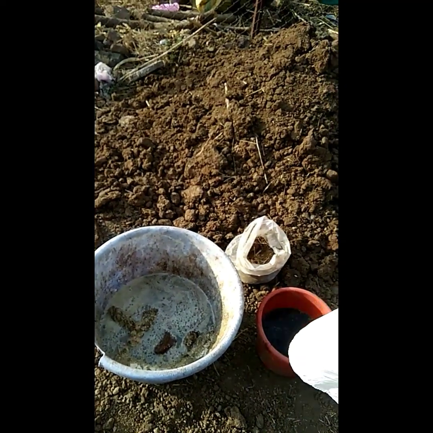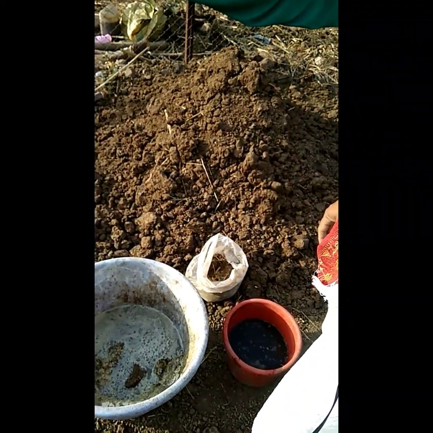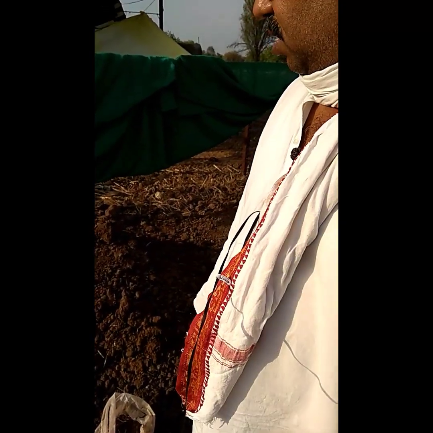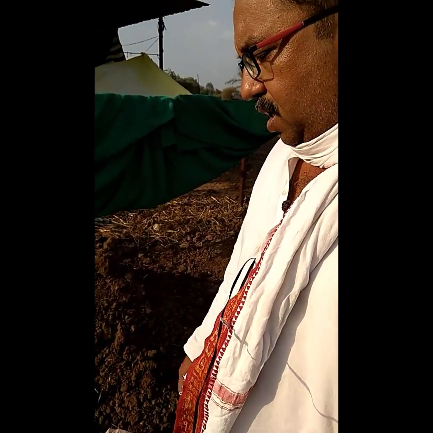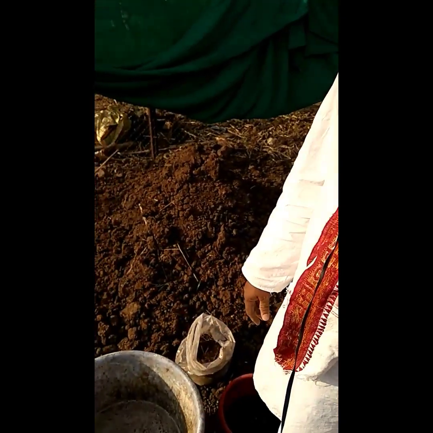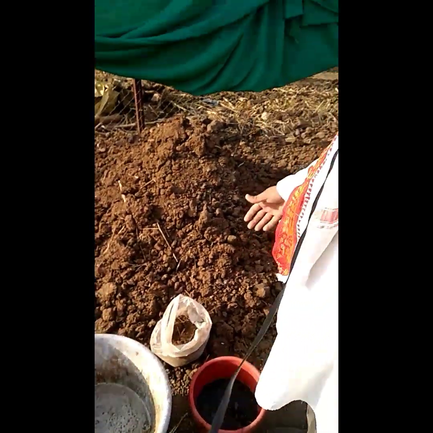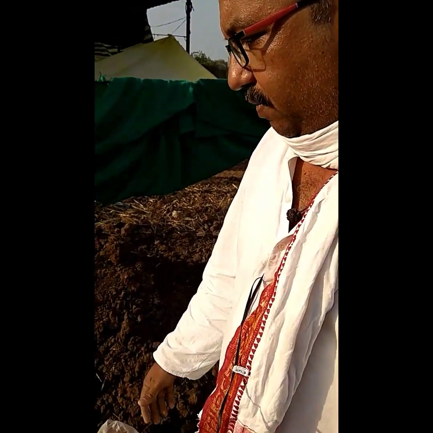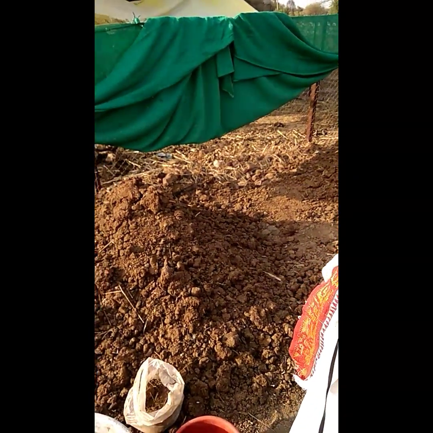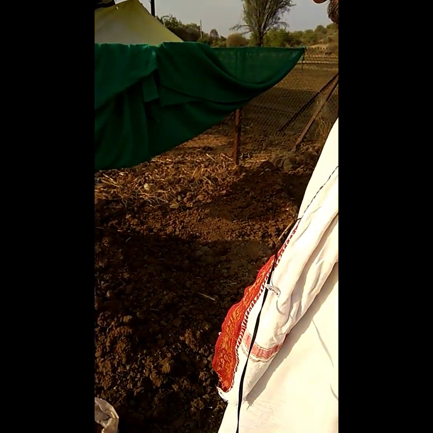We are taking jaggery 2 kgs, gram flour again around 2 kgs. We are using this bacteria-rich soil around 1 kg, and this cow dung is around 200 kilograms, fresh cow dung.